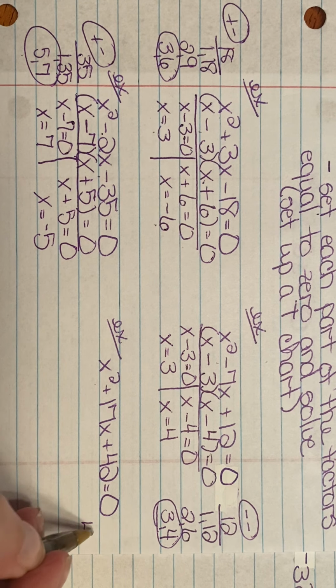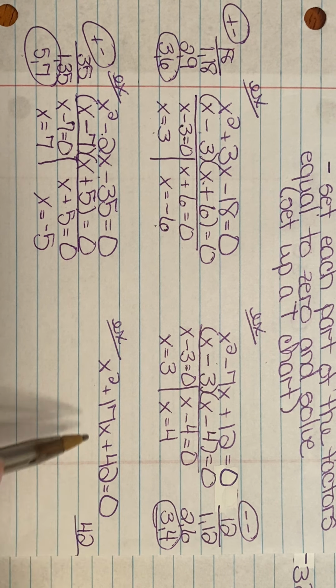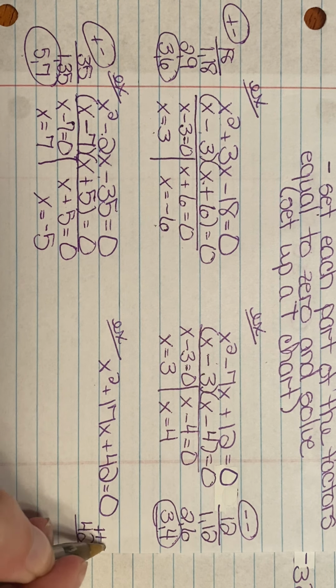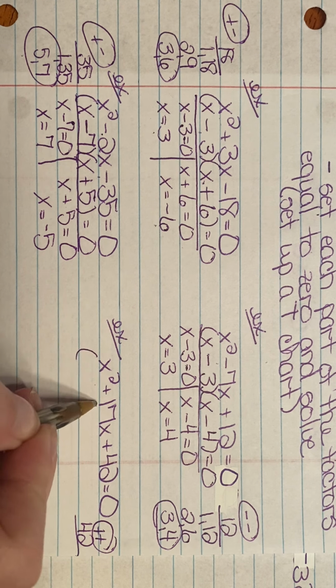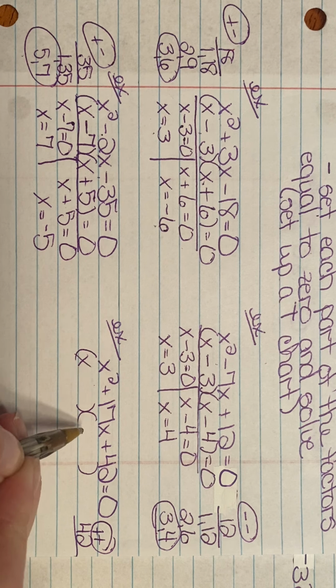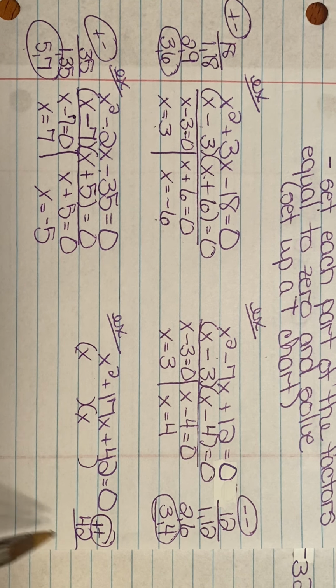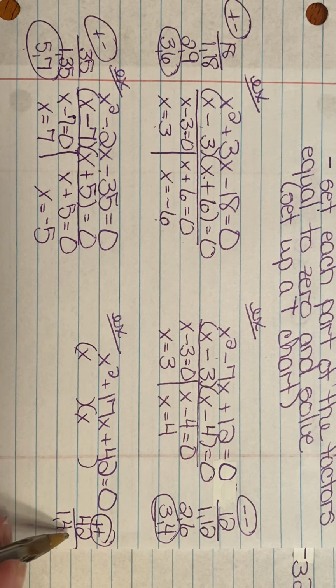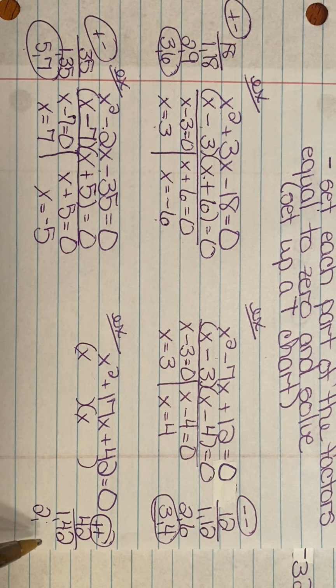Over here, we're going to factor x squared plus 17x plus 42. We notice they're both positive, which means the answers are going to be positive. I can break this out already and list my x's, because x times x gives me x squared. I'm going to start listing my factors of 42. 1 and 42. 2 and 21.